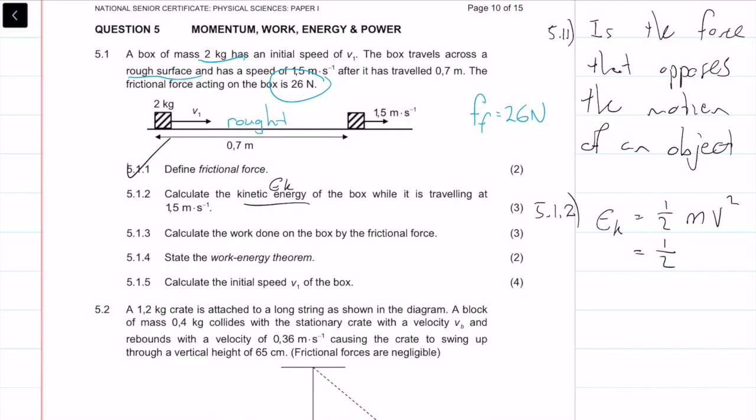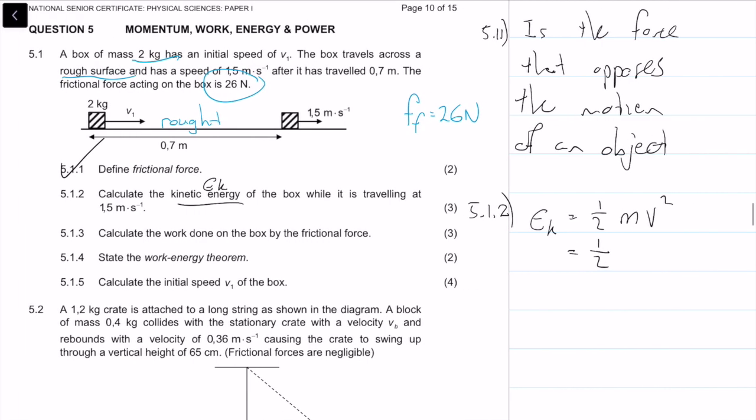Okay, so we're looking at the mass of 2 kilograms, and we've been given a velocity of 1.5 meters per second squared. Okay, and if we put that into our calculator, we get a value of 2.25 and units of joules. Okay, and we get ourselves 3 marks for that.